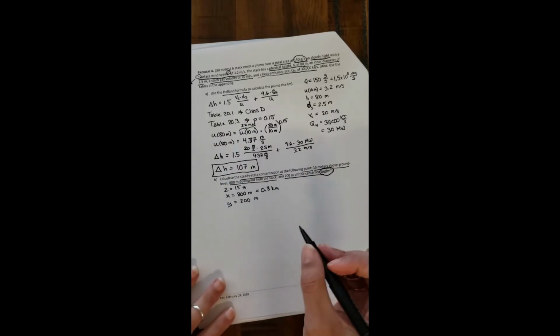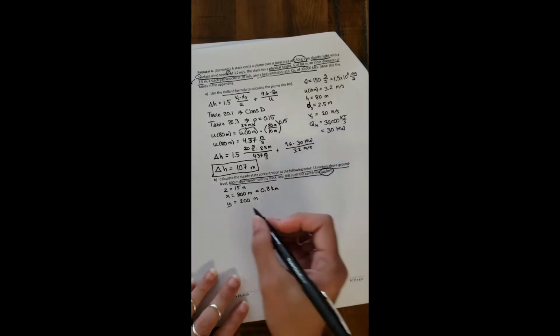So for this, we will do the following. We have an equation.